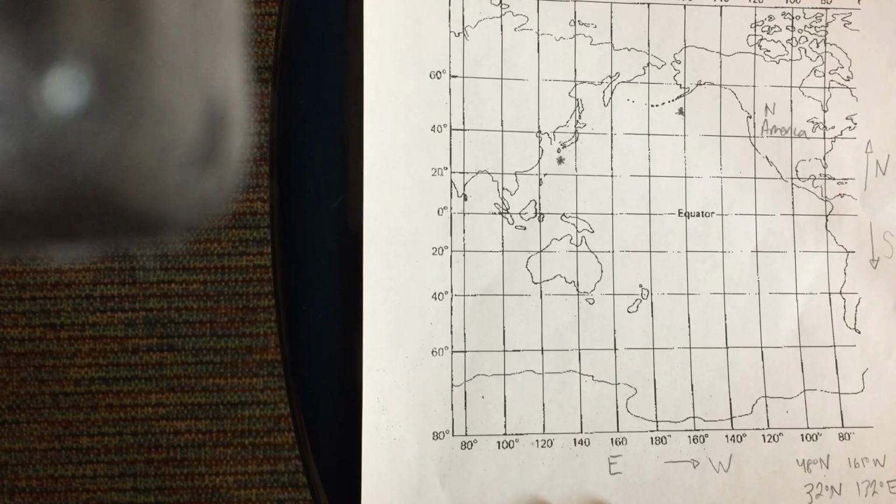Hopefully that should help as you plot all of the areas in the Pacific Ocean where shoes were found from the Nike shoe spill.